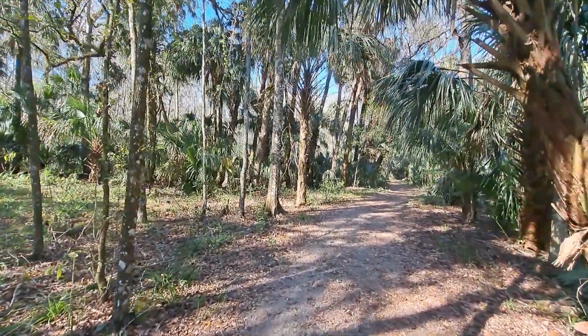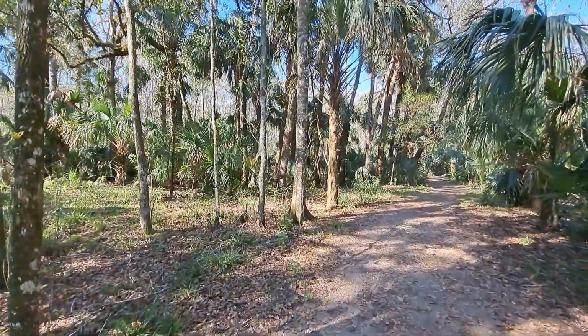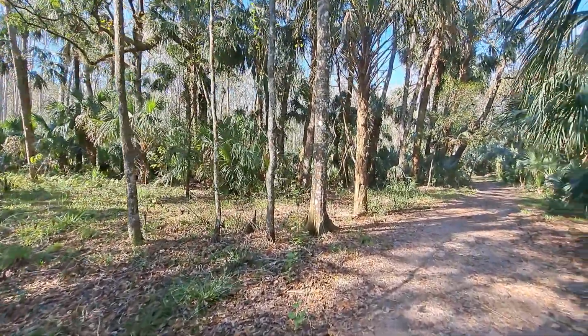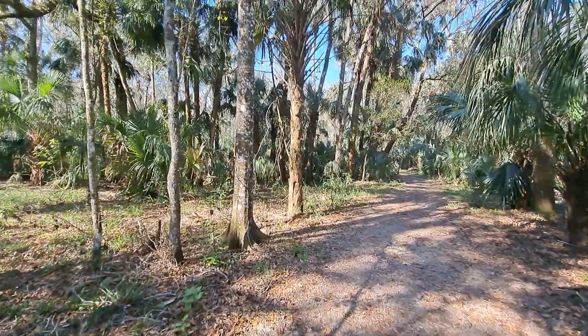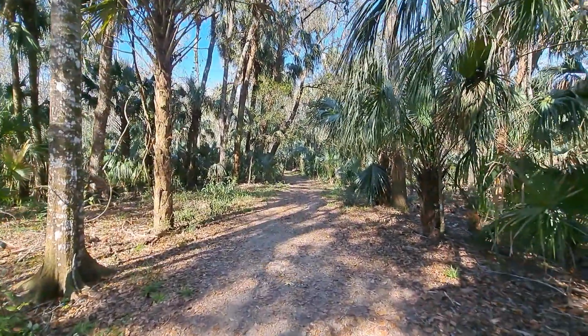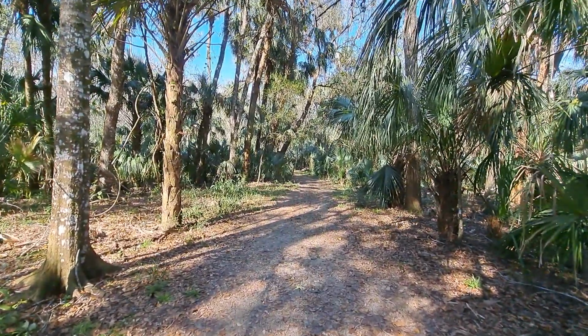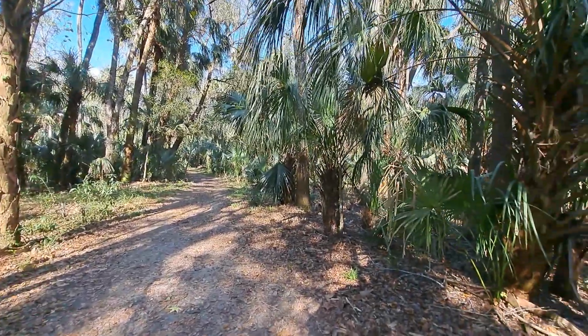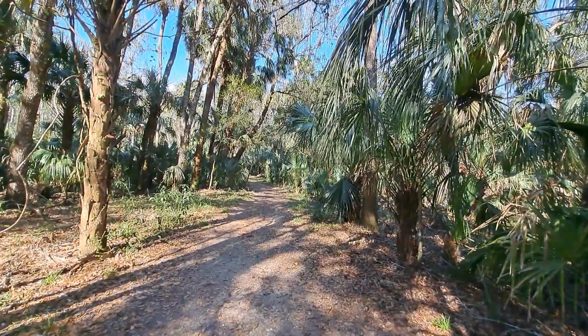Here's a part 2 video over at the Highlands Hammock State Park. Actually right now I'm walking along what's known as the Sweetgum Trail that also connects to a portion known as the Ancient Oak Trail, if I remember my names correctly. But it's another portion of the park that you can go hiking and do some exploring.